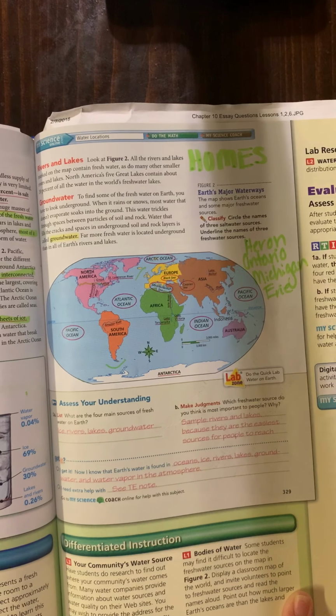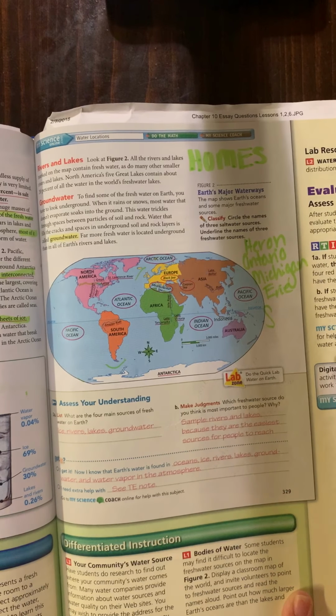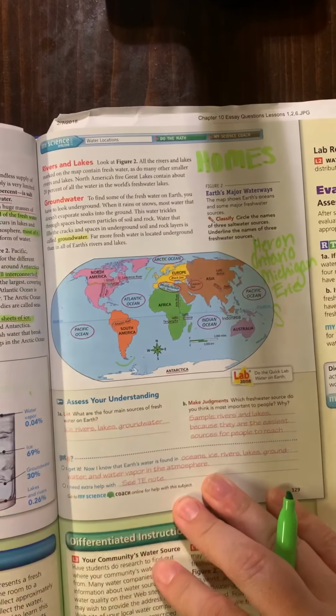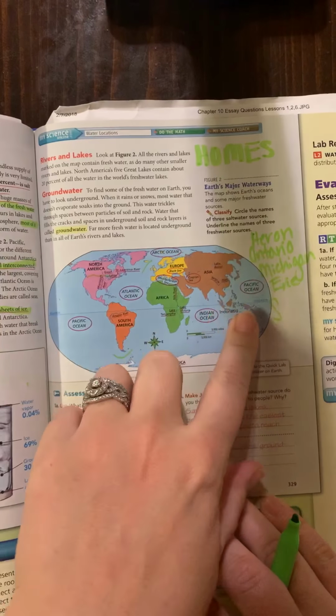Oh my gosh, I'm blanking. Why can't I remember the last one? I'm going to come back to it because I'm going to remember it. I'm so sorry. That's going to bother me. We've done this before too, I remember.